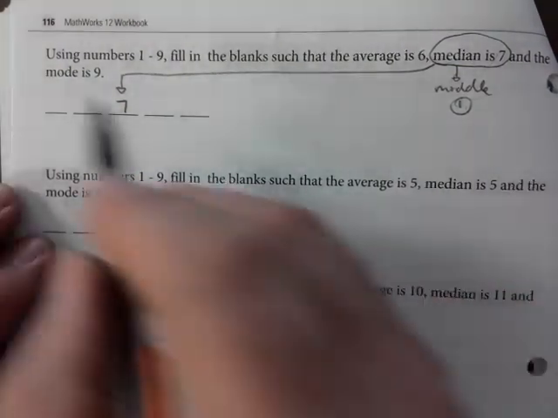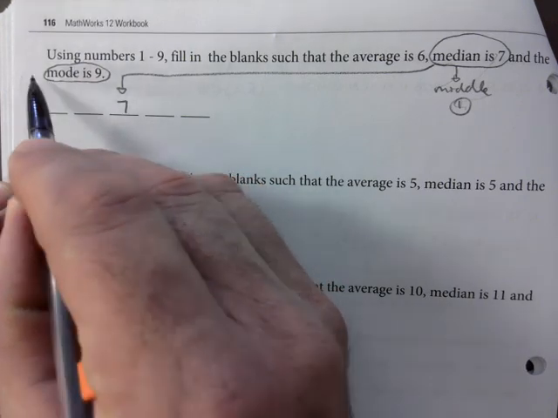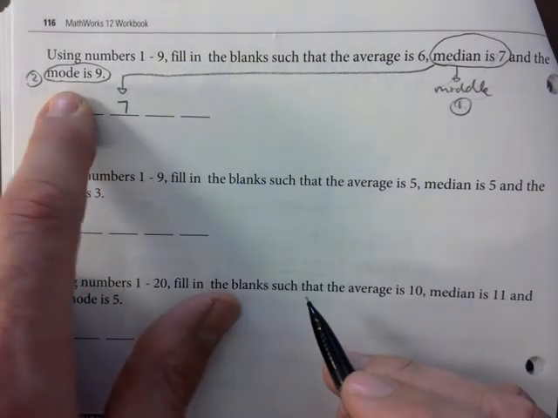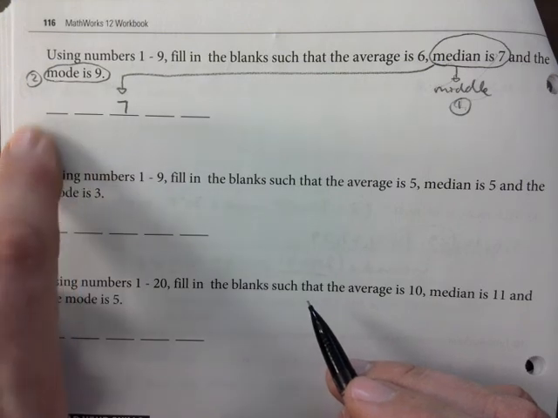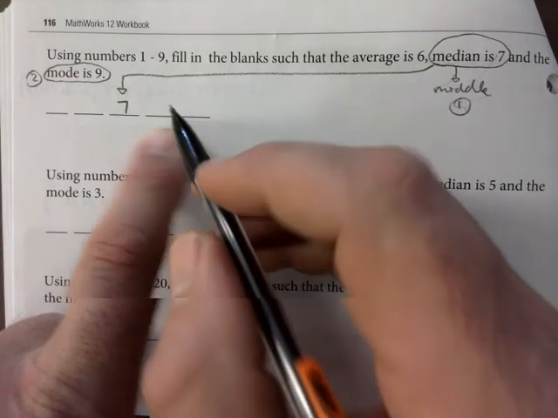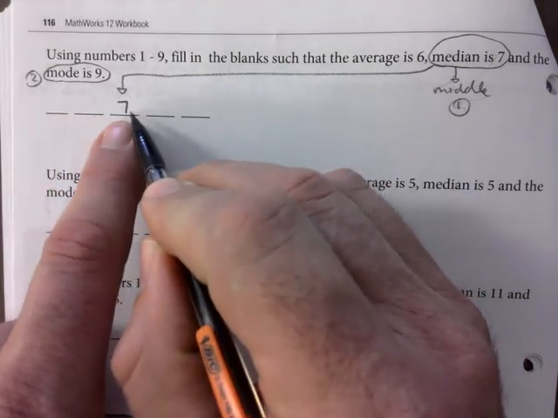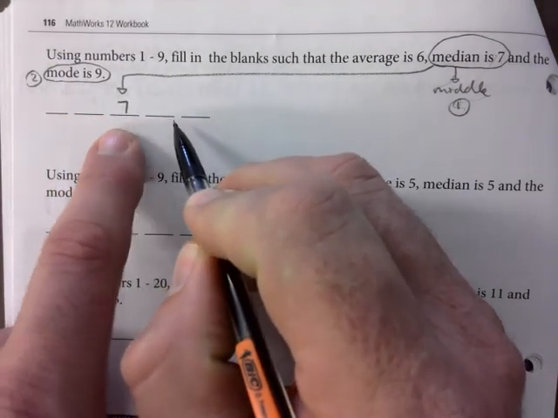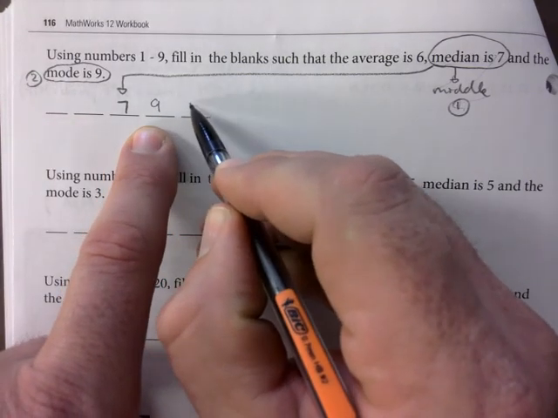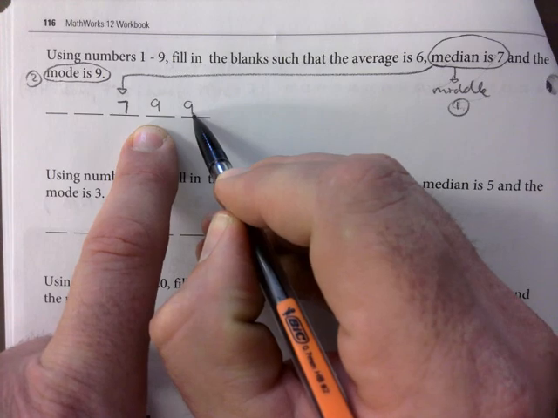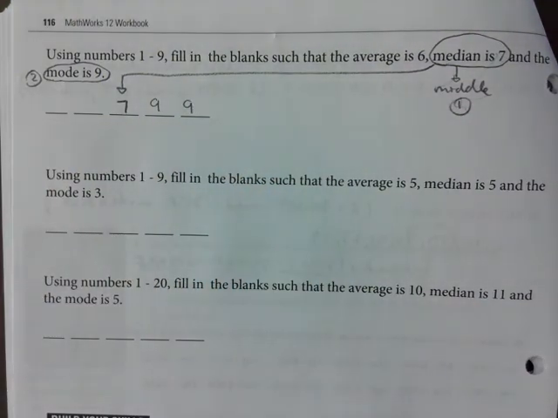So the next step is what you want to figure out is your mode. What is your mode? That's your second step. And it's 9. So 9 should be the most popular number in your set. Which side of 7 will the 9 be? On the right, because median needs to be arranged, right? So that means that I have to have 2 9s, right? I have to fill that in with 9s. So far, that's your mode.